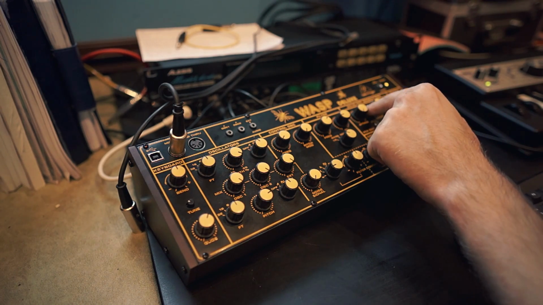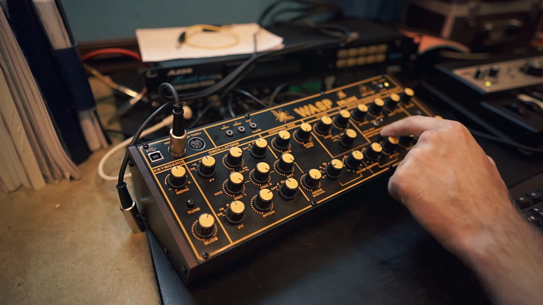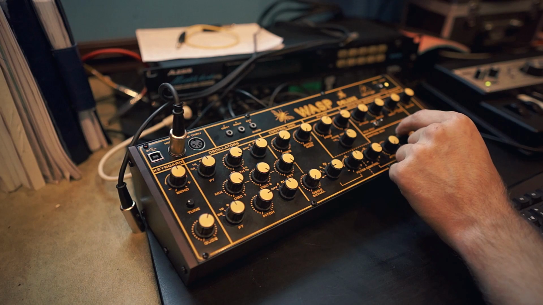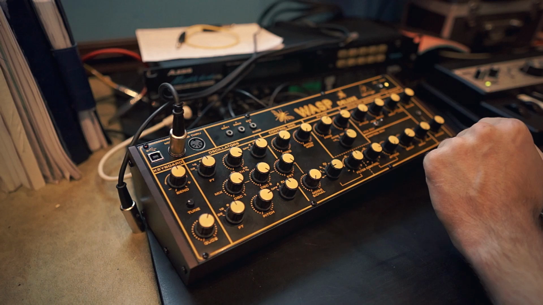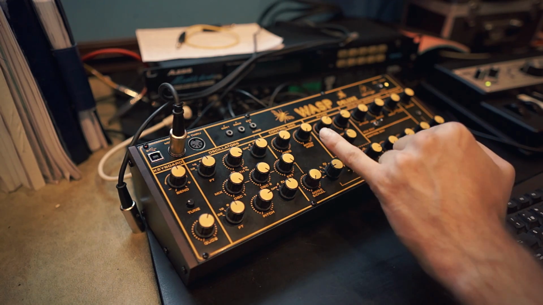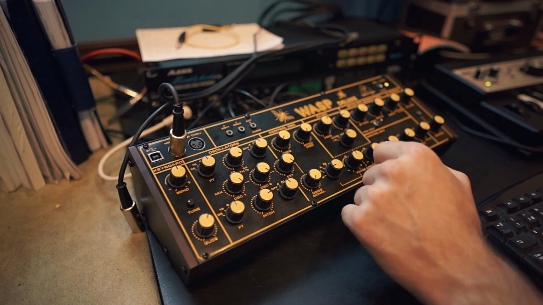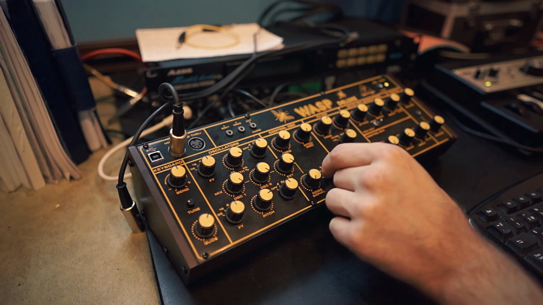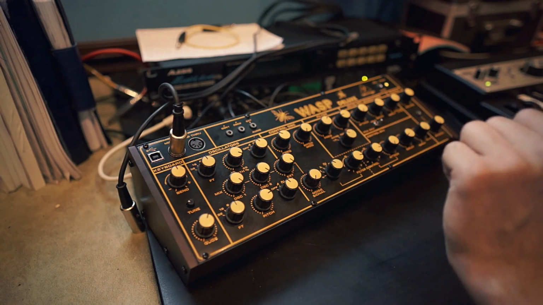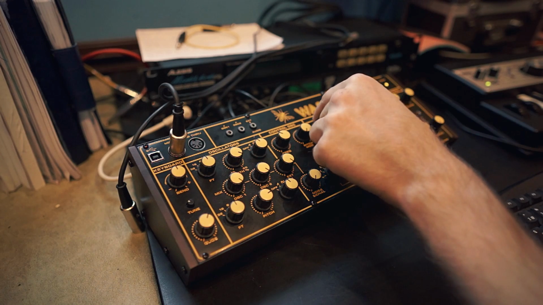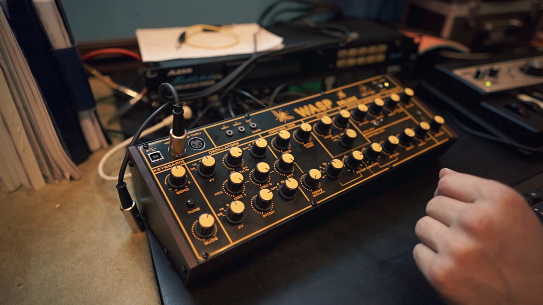I put the first envelope generator to the sustain level and ruling the decay knob on the second envelope. And let's combine it with the LFO, rotate on the filter frequency. It's giving very interesting movement.